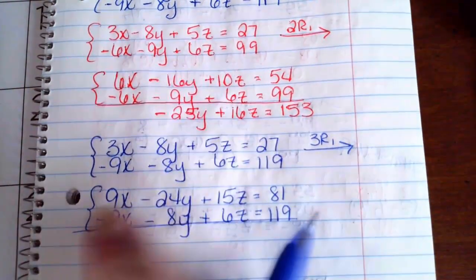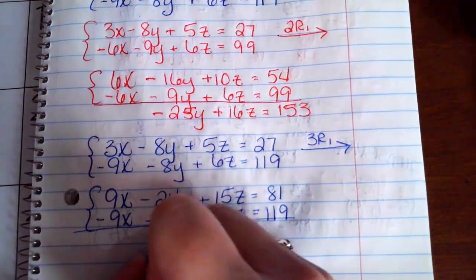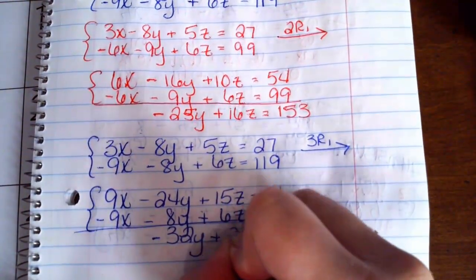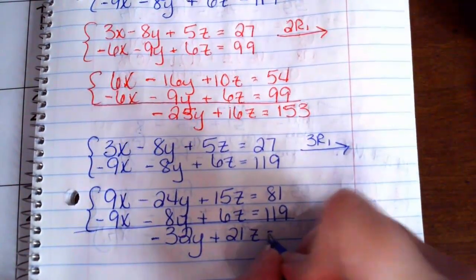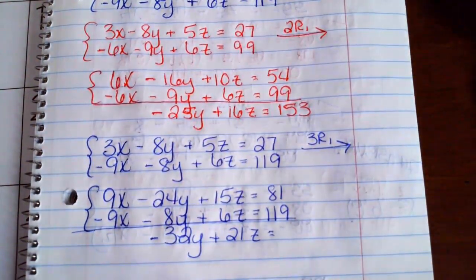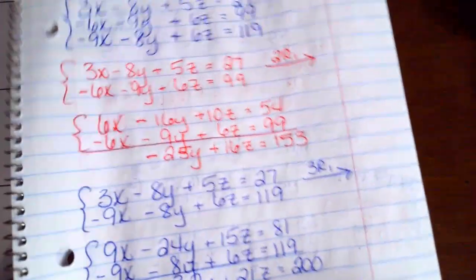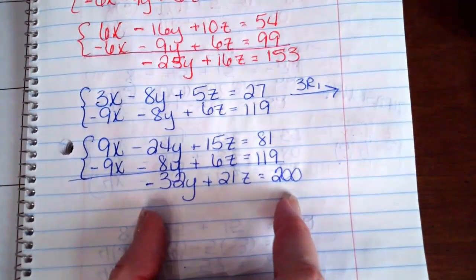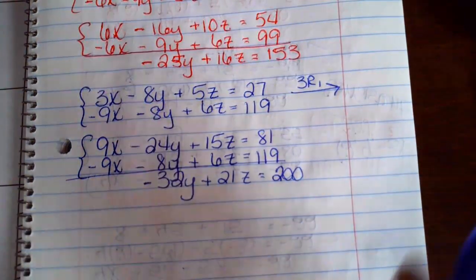So when I add those together, my x's are gone again. Negative 24, negative 8 is negative 32 y's. 15 and 6 is 21 z's. And then 81 and 119, I'm not going to try in my head because I'm too tired. 81 and 119 is going to give me 200. So I now have a new and improved 2 equations in 2 variables. So I'm going to put those 2 together and work from there.